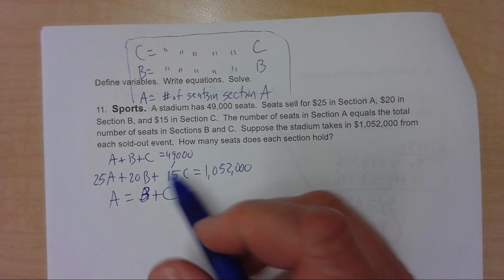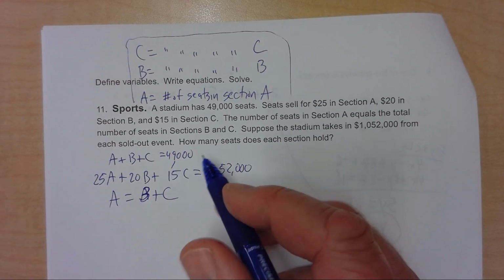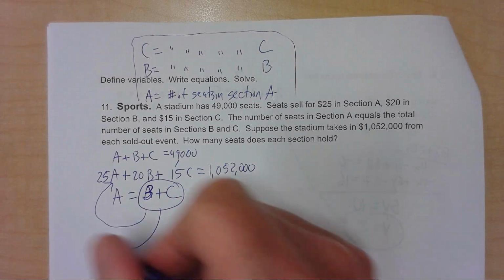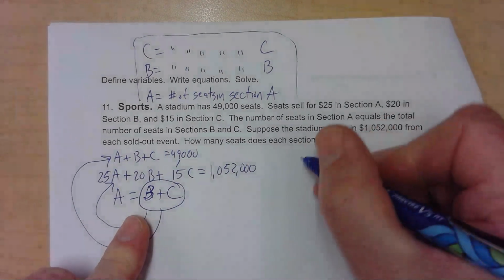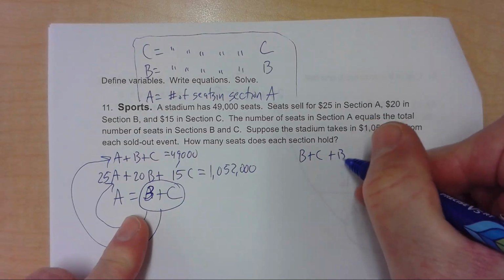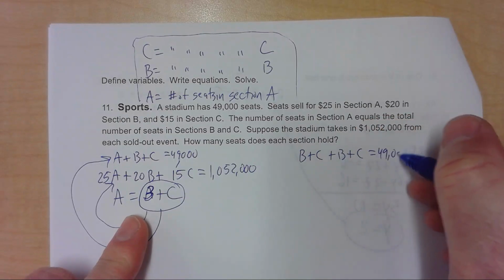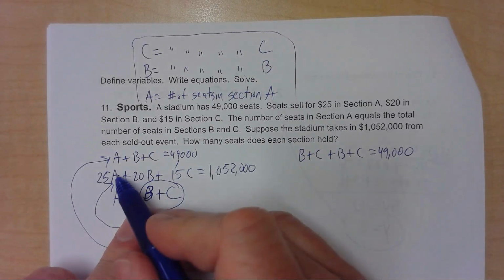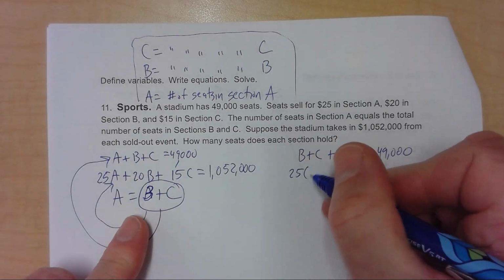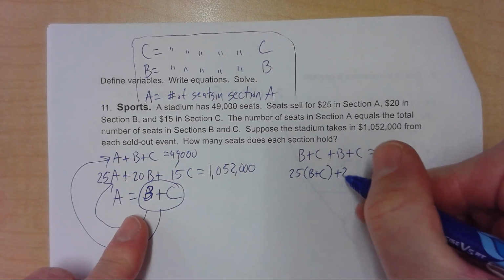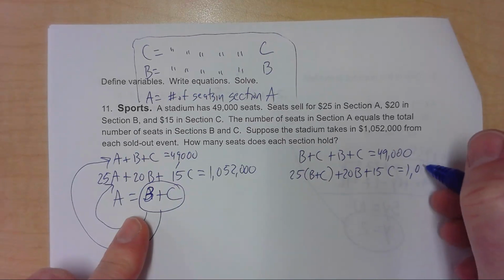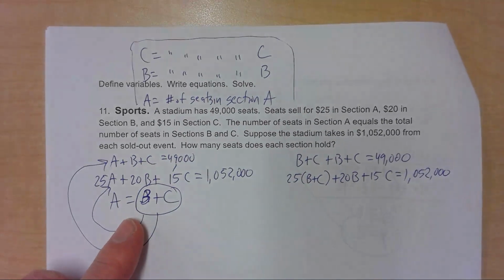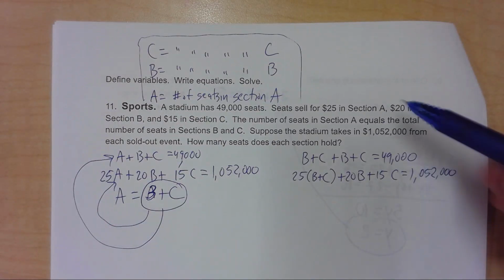because look what you can do. You can take B plus C and put it into A, and you can take B plus C and put it into A again, thus reducing it to two equations with just B and C. So if I put B and C in for A there, I get B plus C plus B plus C is equal to 49,000, right? And then if I put B plus C in there, I get 25 times B plus C plus 20B plus 15C is equal to $1,052,000.